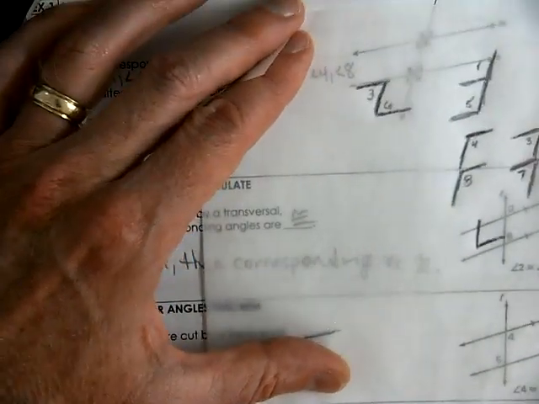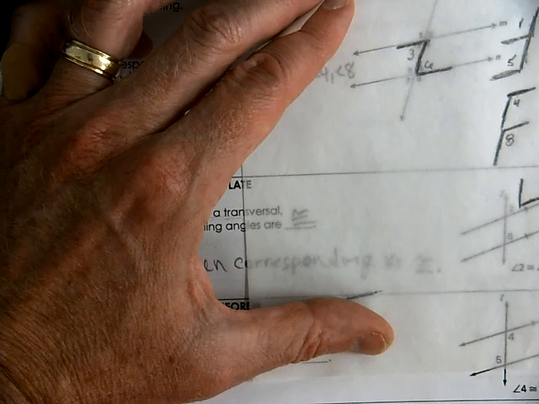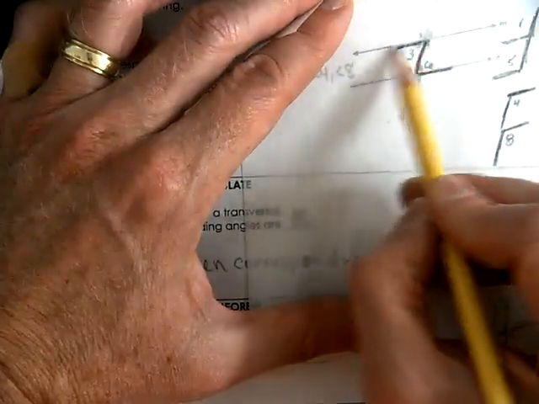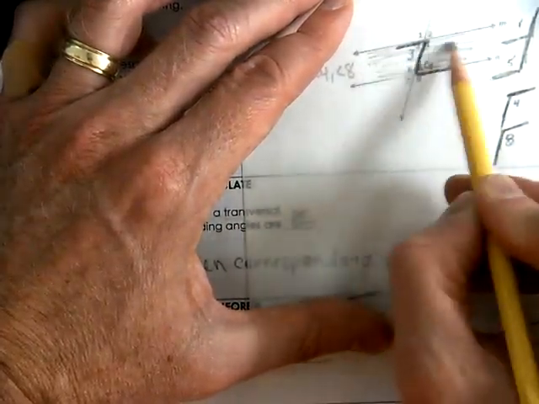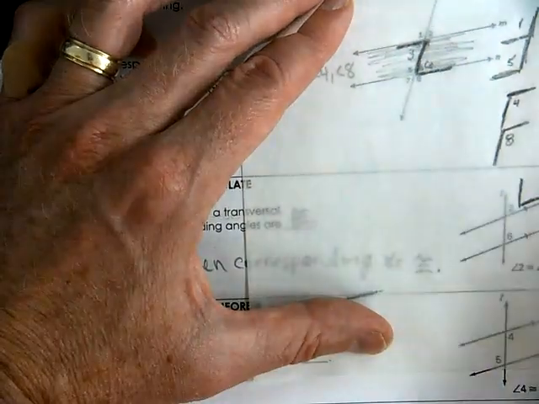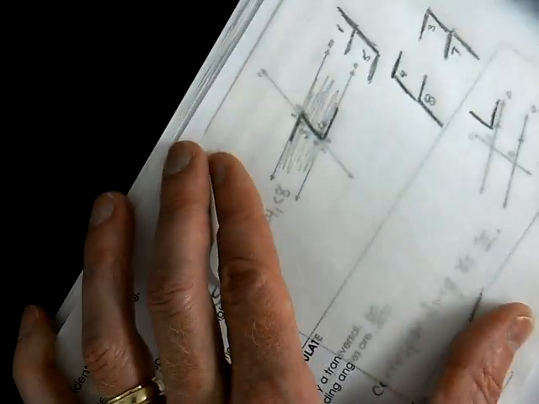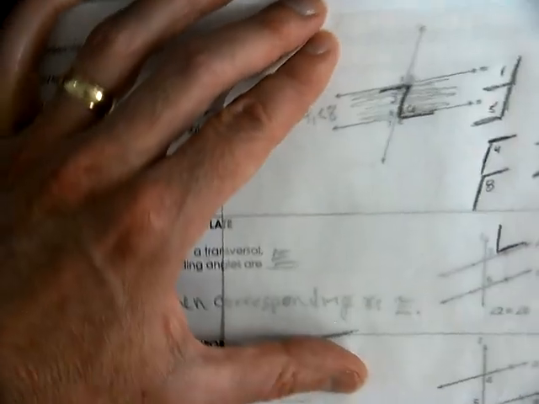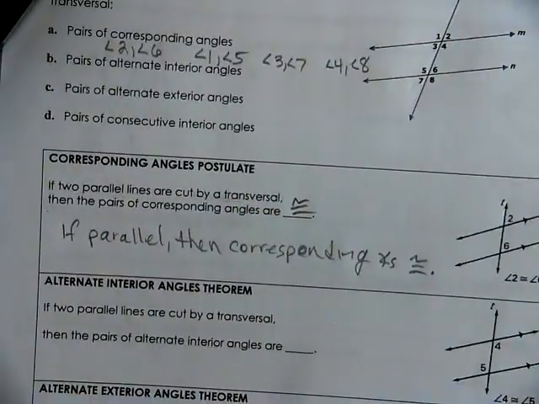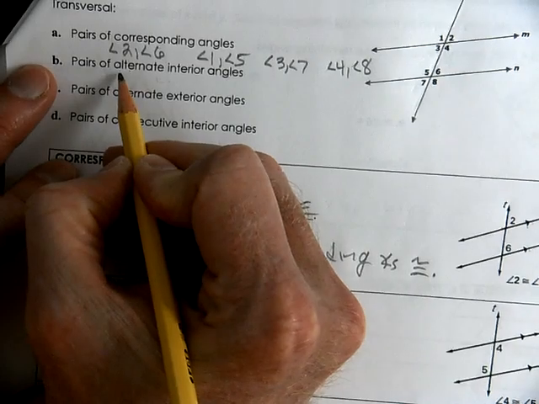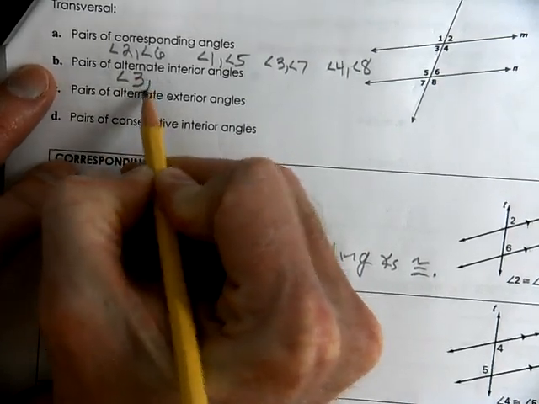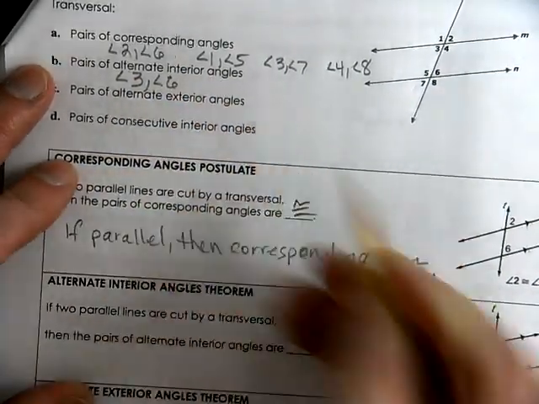Perfect Z. Those are alternate interior. The interior angles are in between the two lines. No matter how you turn it, those are still interior, still the Z shape. So we said angle 3 and angle 6.